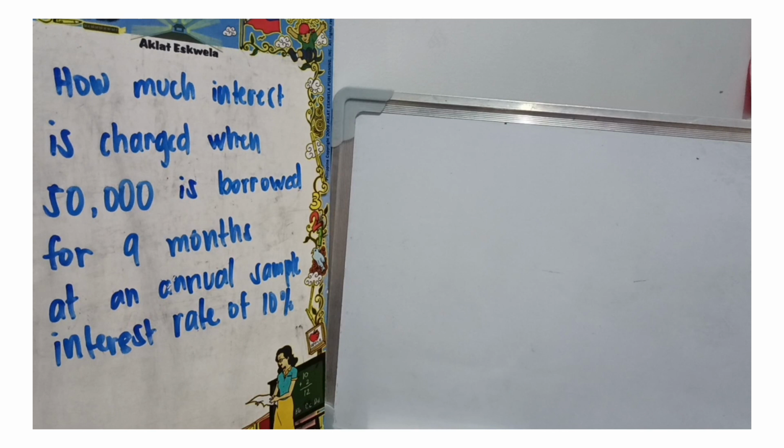So, our problem is: how much interest is charged when 50,000 is borrowed for 9 months at an annual simple interest rate of 10%.